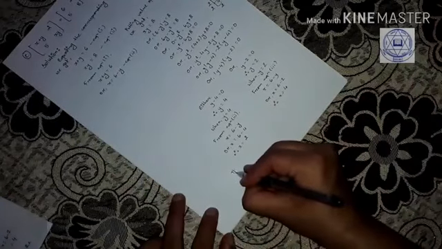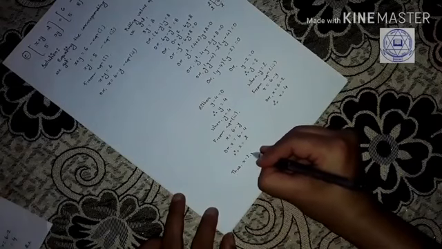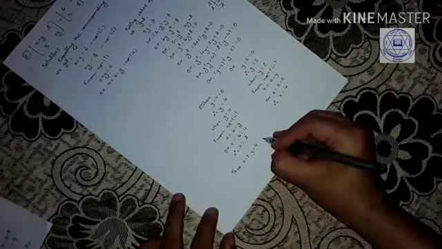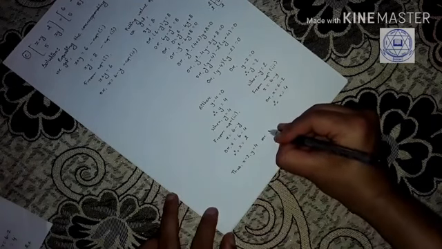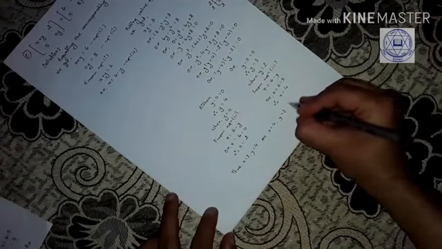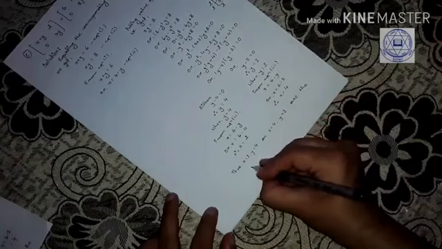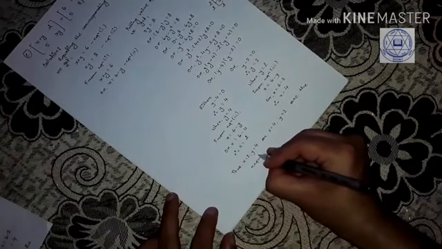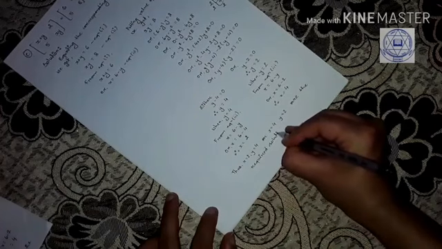Thus x is equal to 2, y is equal to 4, or x is equal to 4, y is equal to 2 are the required solutions.